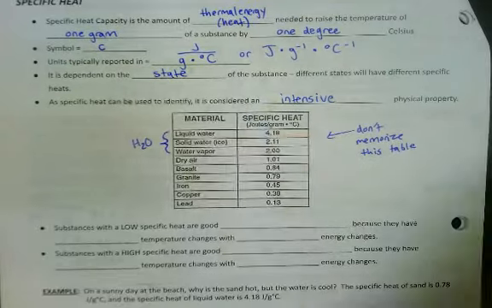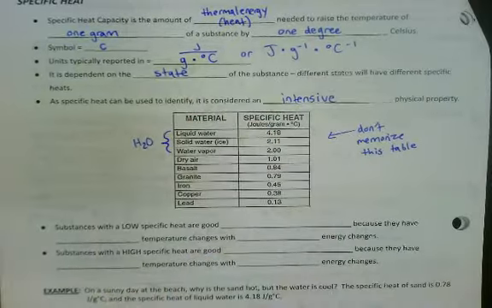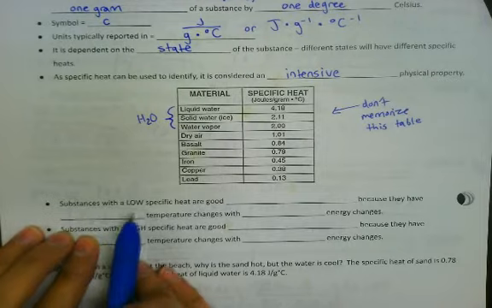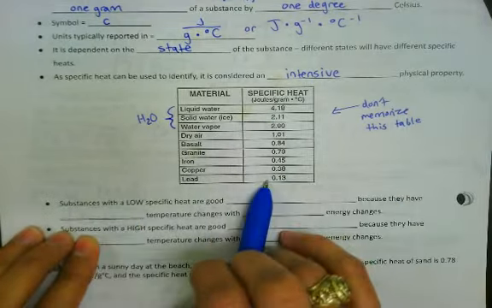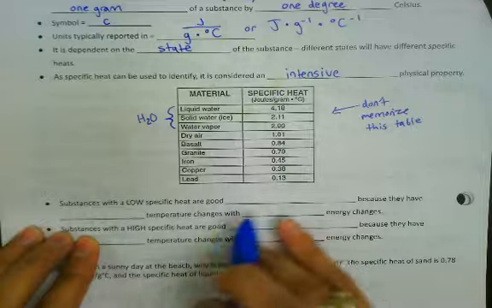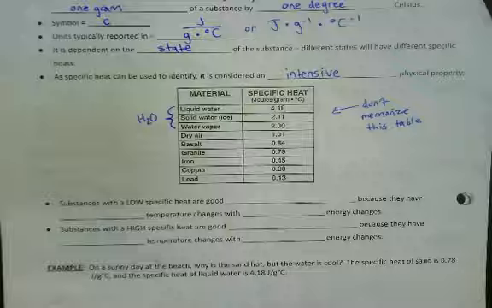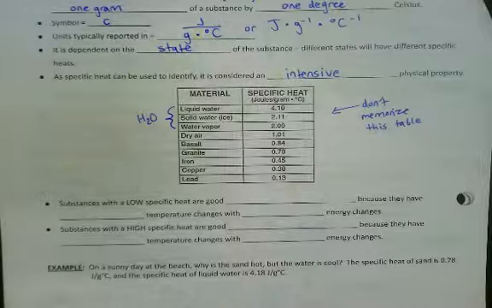We're going to talk a little bit more about how this information can be applied to specific substances. One thing about specific heat is that whether specific heat is high or low will affect the kind of temperature change you'll see when you expose a substance to a certain amount of energy or allow it to absorb or give off a certain amount of energy.